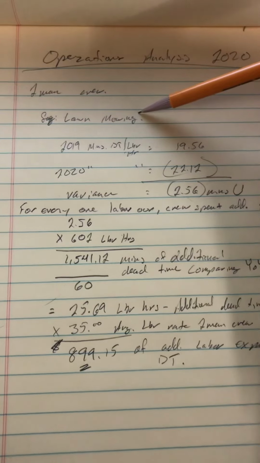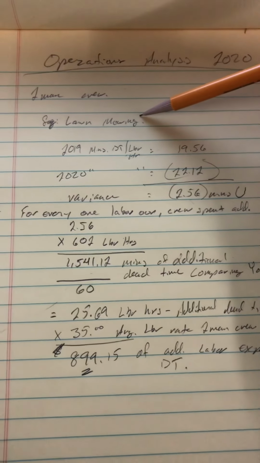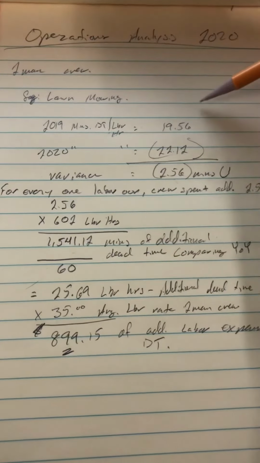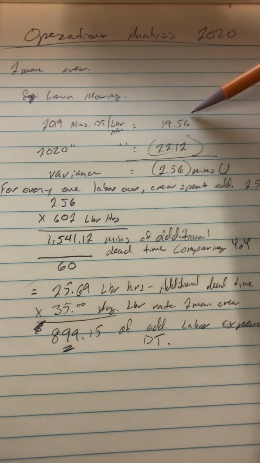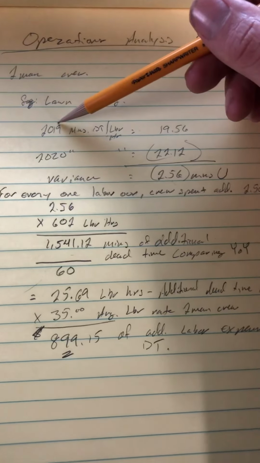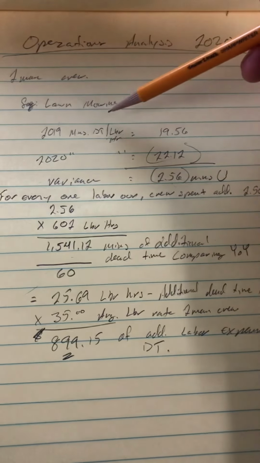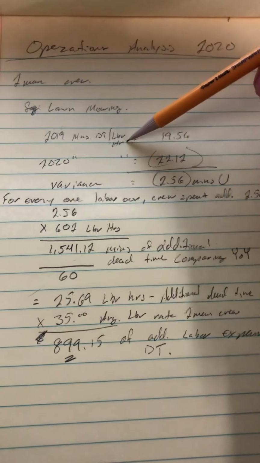And that's all we did. We showed up, mowed, trimmed, blew, maybe we edged it, and we peeled off. So the quick work, the routine stuff. And then I tracked it for 2019 too. And then what you do is you find out your minutes of drive time per labor hour.